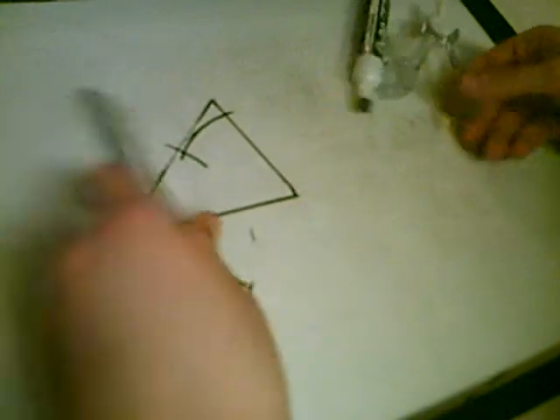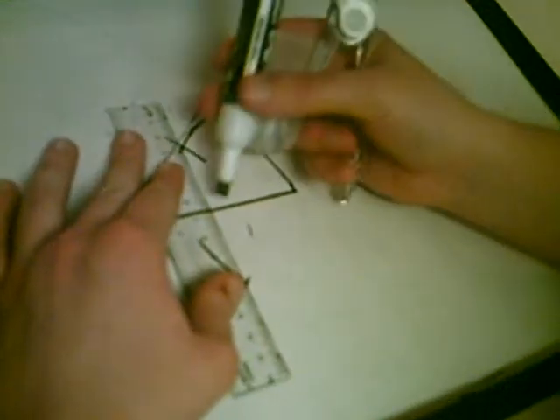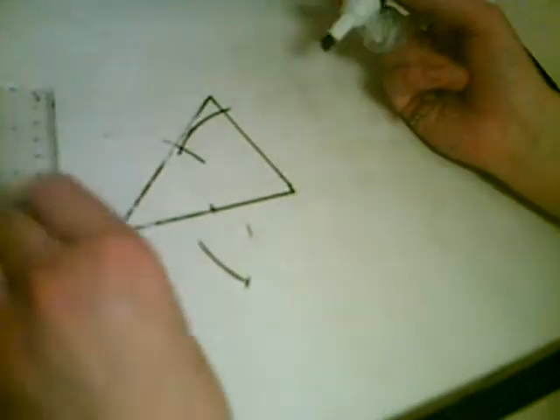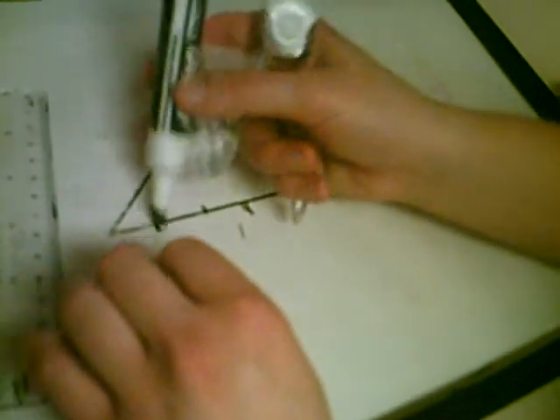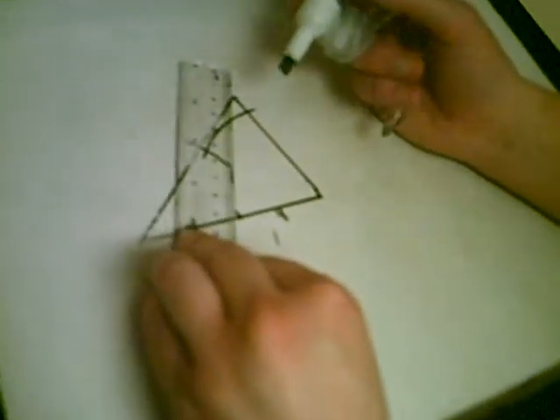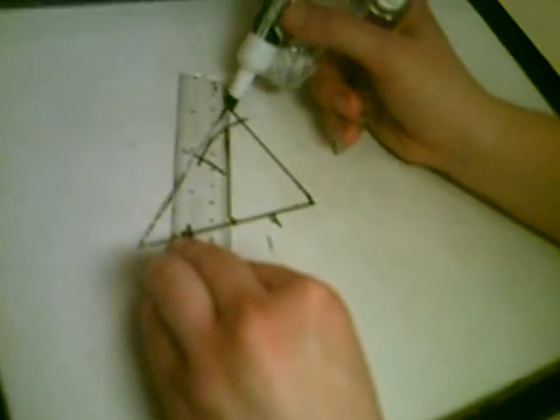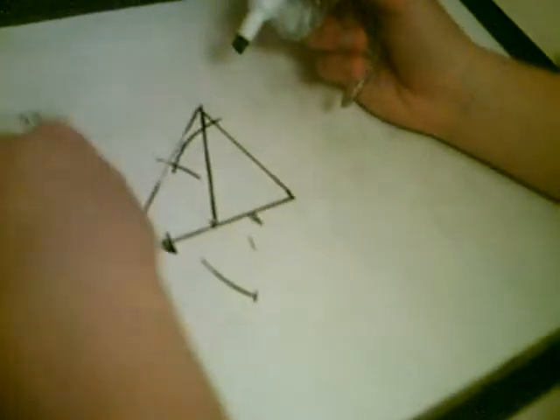Okay, there we go. And we know that about right there is the center of this, so that part is the same as that part. So we're going to connect the line, and that's the median.